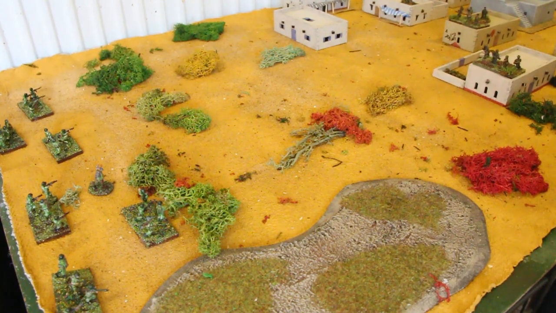Hi, I'm James and welcome to a short introduction on tactics. This will be the first, hopefully, of many. We're going to look today at infantry movement.